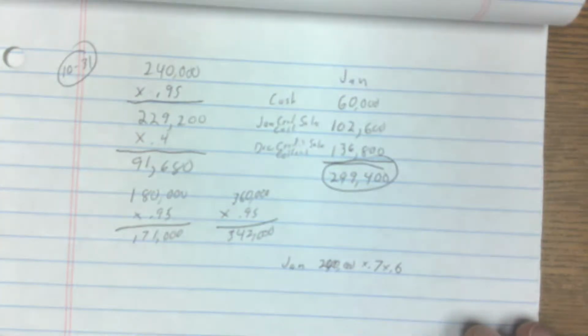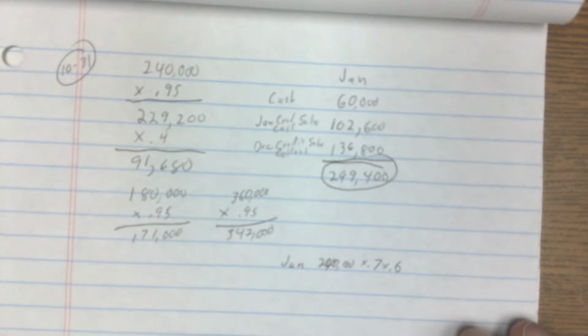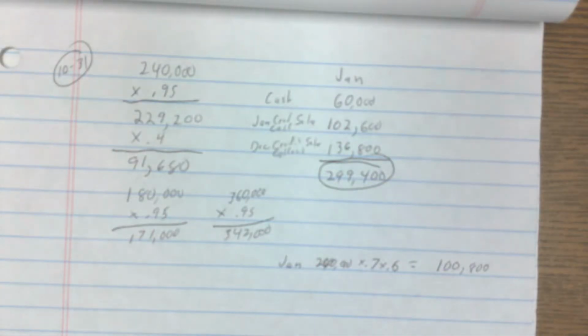That's how much we purchase. And the purchase costs are 60%, 0.6. So 240,000 times 0.7 times 0.6 will be 100,800.